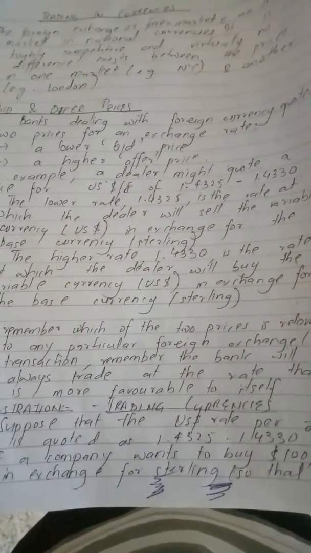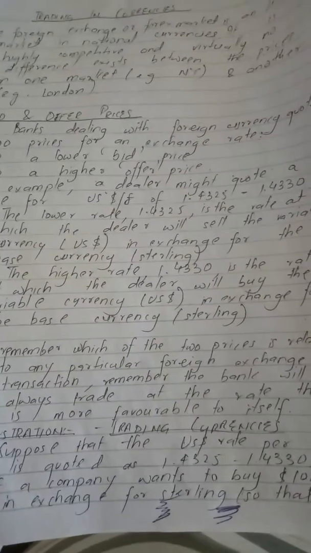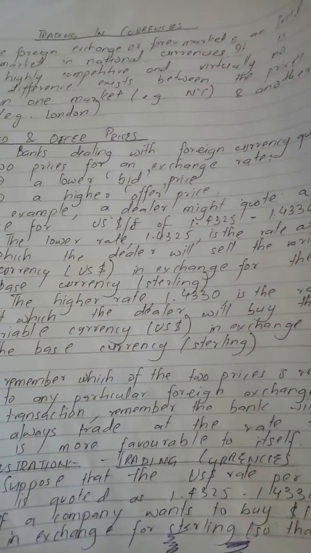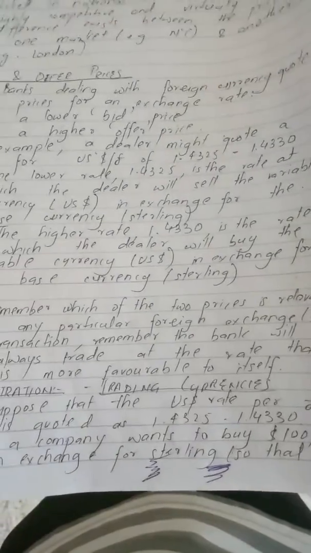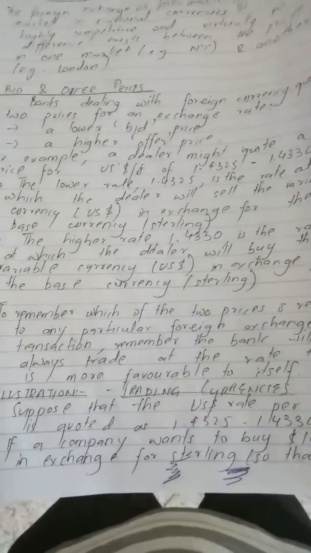That is from the perspective of the bank. When the dealer goes to the bank, he or she will have an idea of what the bank will offer or bid.